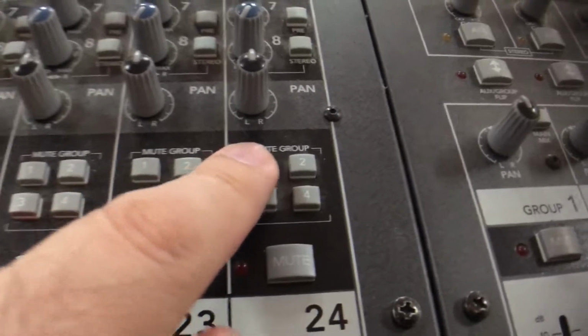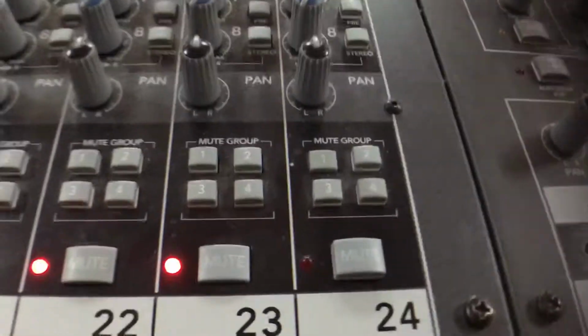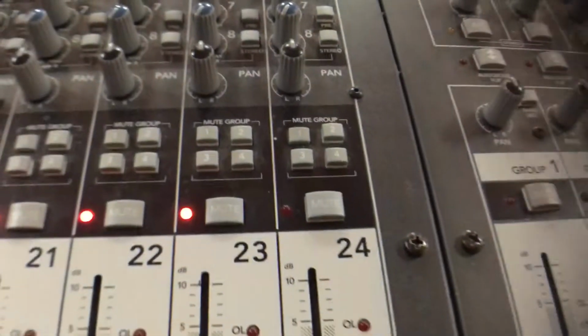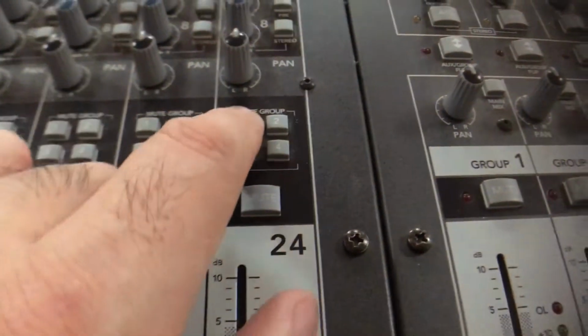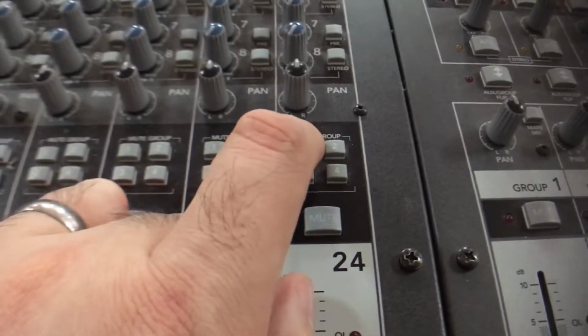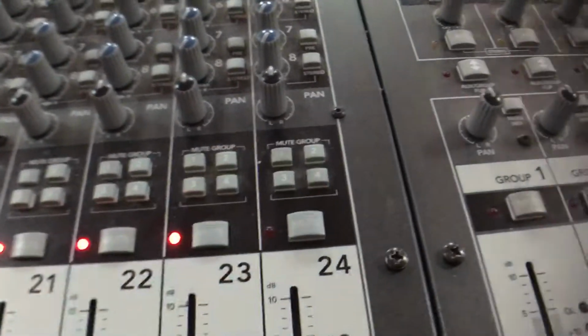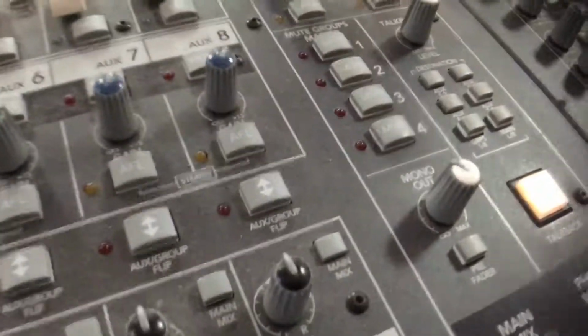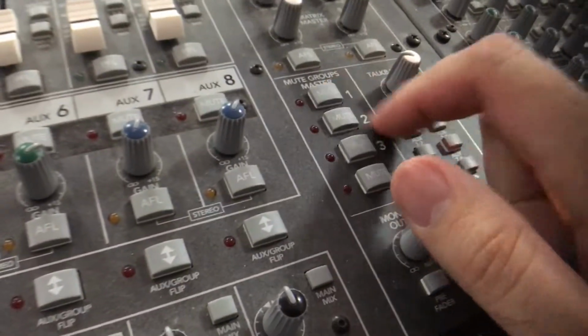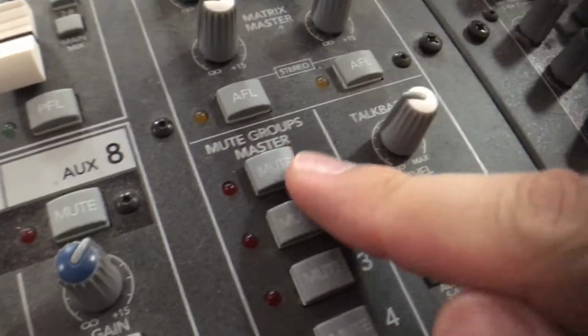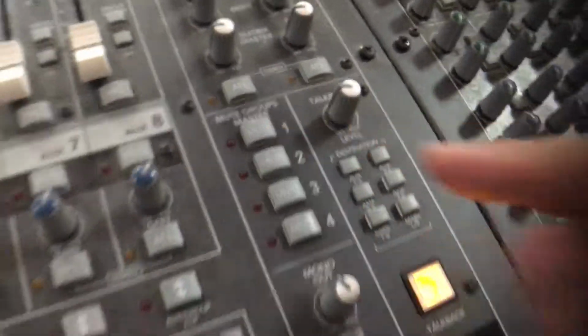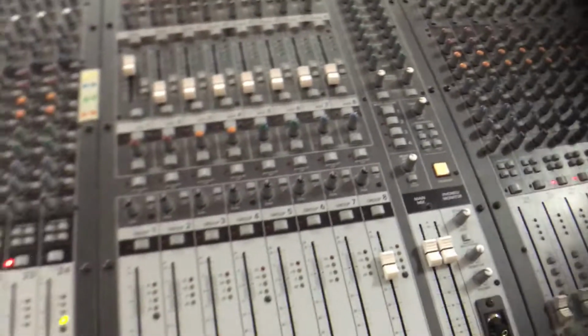What I often do is I'll put the singers together and the instruments together, and I'll cluster them up that way. Then when a certain section of the performance happens, I'm going to come over here and hit this mute group master button, which is in the master section.